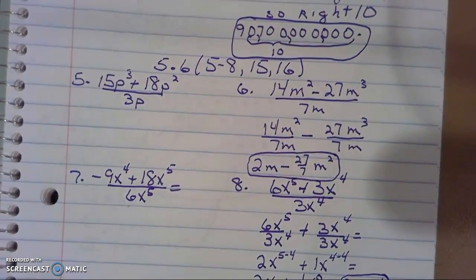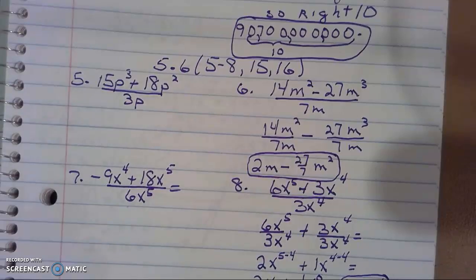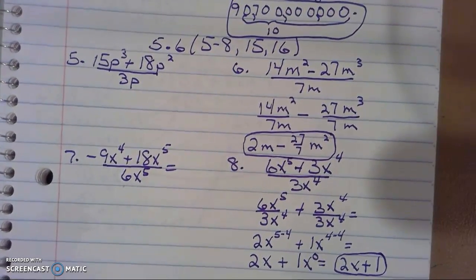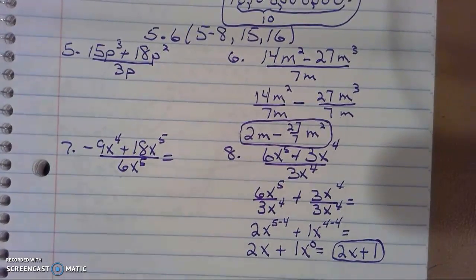Then on 5, 6, and 7, remember, you are dividing by one term. Like on 6, 7m goes into both 14m squared and into negative 27m cubed. On the first one, 7 goes into 14 twice. Then you subtract your exponents on your m's. On the second part, 7 doesn't go into 27 evenly, so I left it 27 over 7. Then I subtracted my exponents.